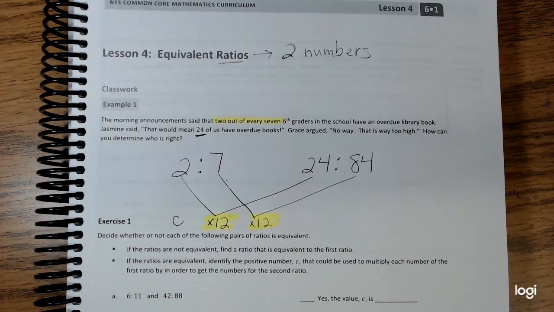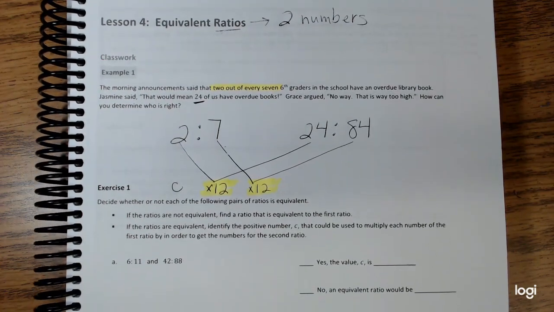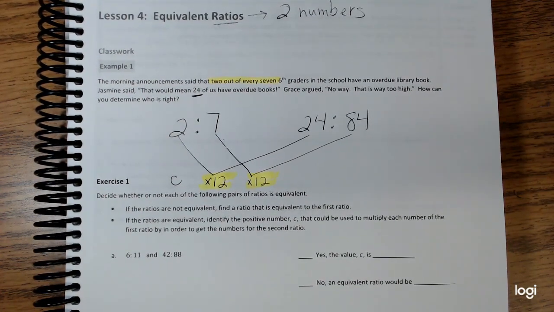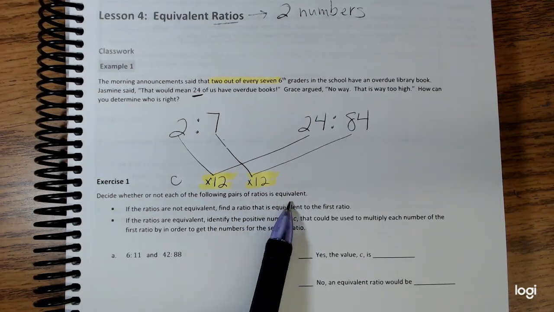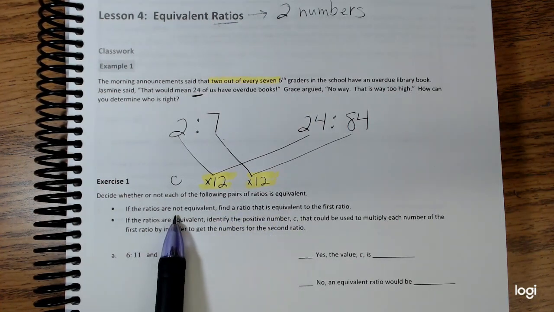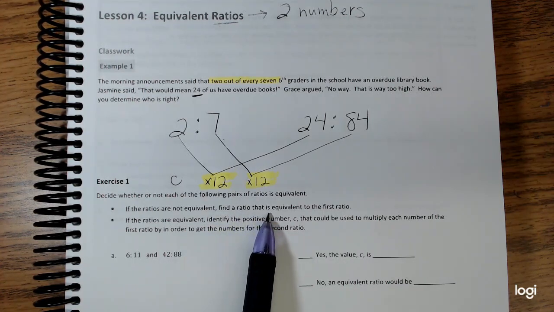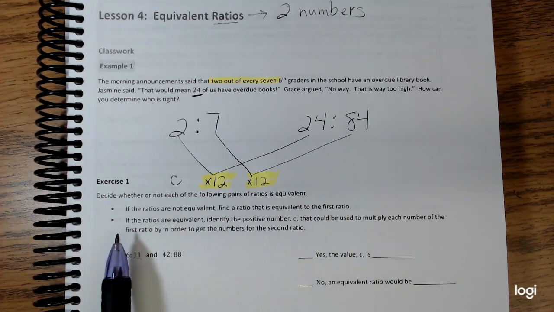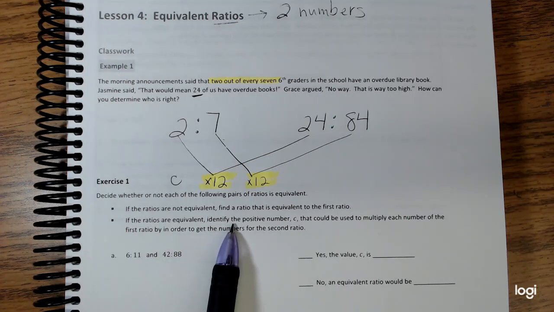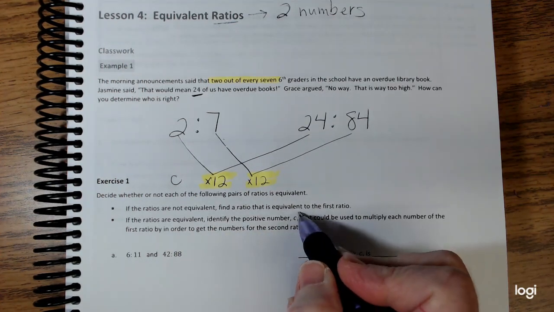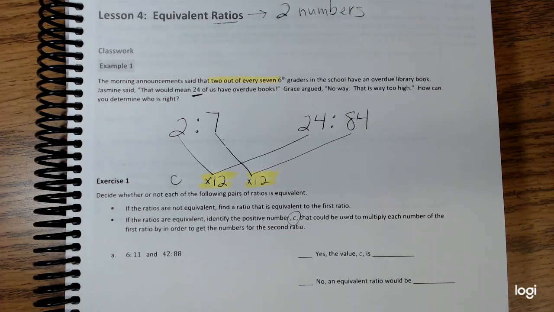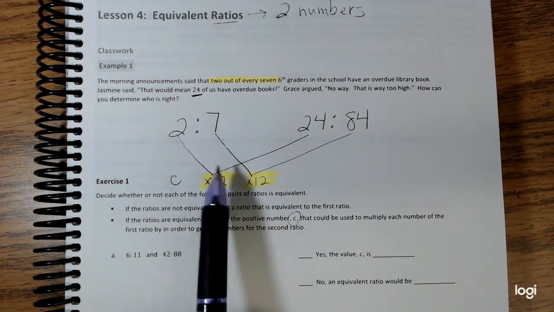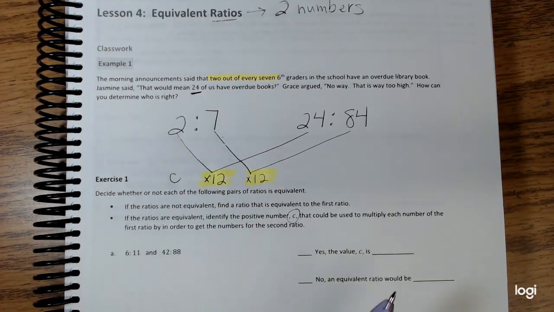So let's go down here and see if we can find some more equivalent ratios. Decide whether or not each of the following pairs of ratios is equivalent. If the ratios are not equivalent, find a ratio that is equivalent to the first ratio. If the ratios are equivalent, identify the positive number, right here, C, so we're going to find out what C is, that could be used to multiply each number of the first ratio by in order to get the numbers for the second ratio. All right, so remember, just like we did up here, it kind of reminds me of Wonder Woman. It kind of looks like a W here.